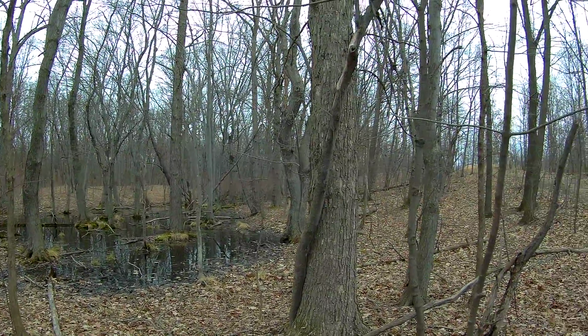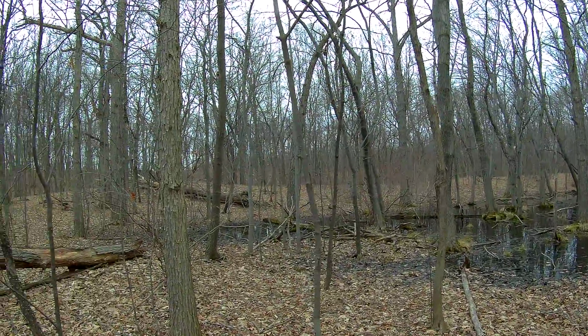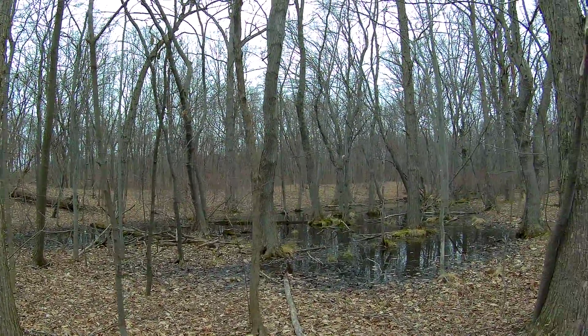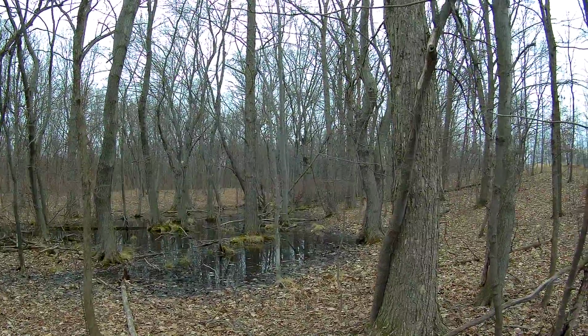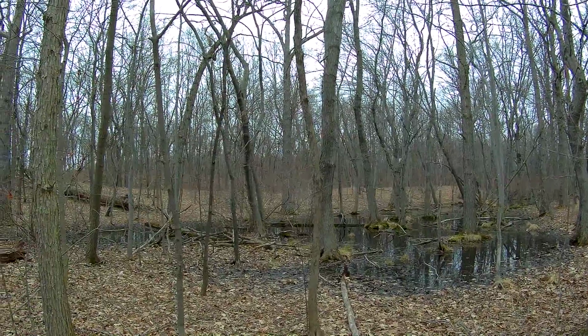All right, so now we are at our next location, and this is a swamp. Yep, you heard it. It's a swamp, and nothing too spectacular, but let's get it a little bit tighter, see what we can do with some of these lines, some of these shapes we see.